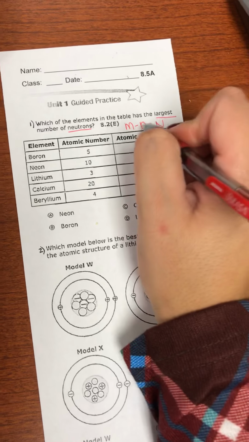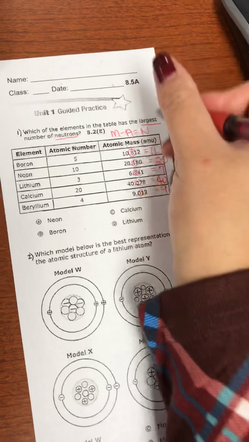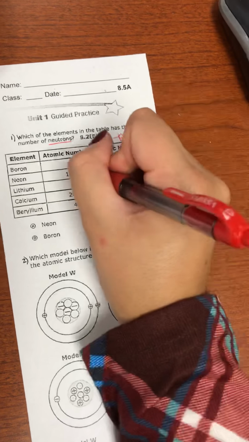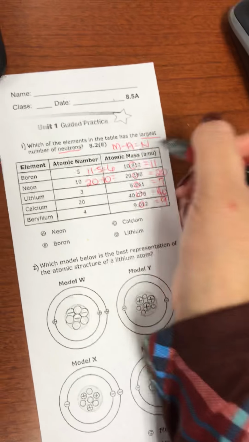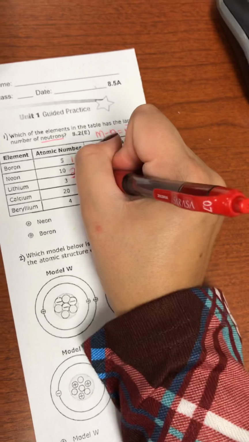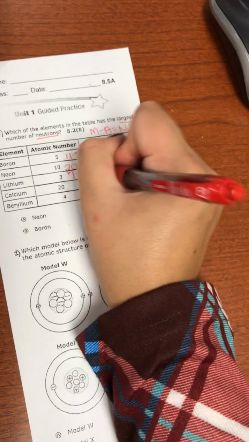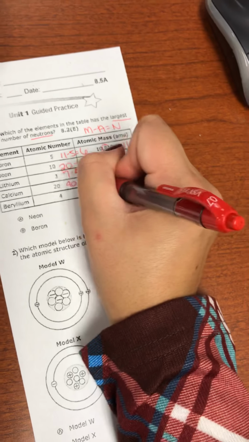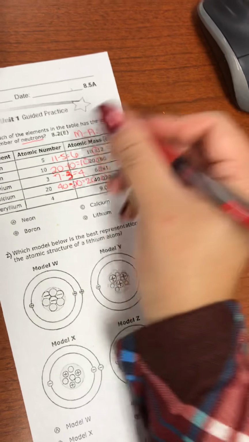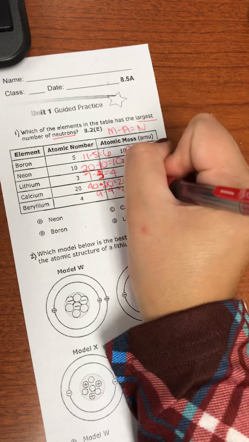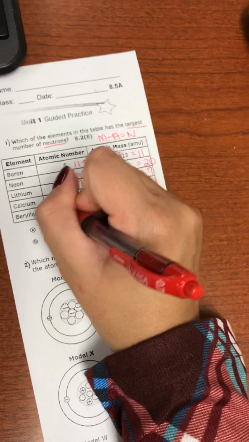So I have to take this mass and subtract the atomic number. 11 minus 5 equals 6. 20 minus 10 equals 10. 7 minus 3 equals 4. 40 minus 20 equals 20. 9 minus 4 is 5. Which one's the biggest number? 20. Calcium. That's your answer.